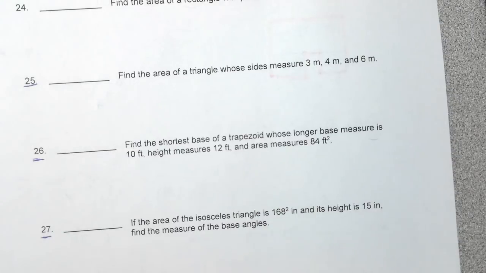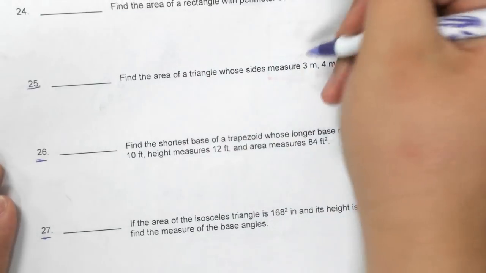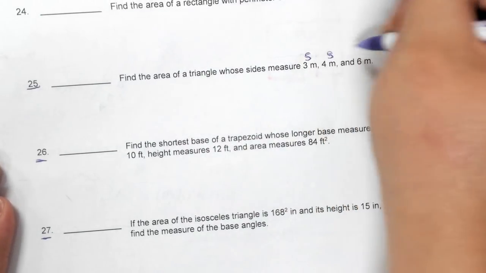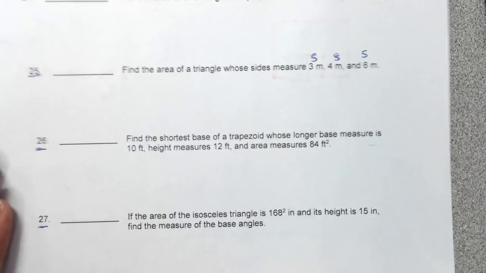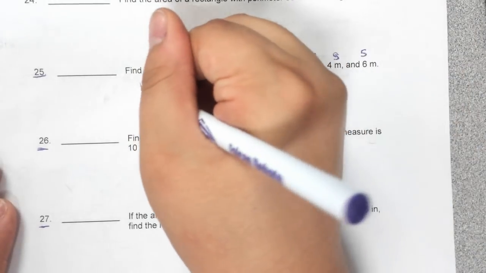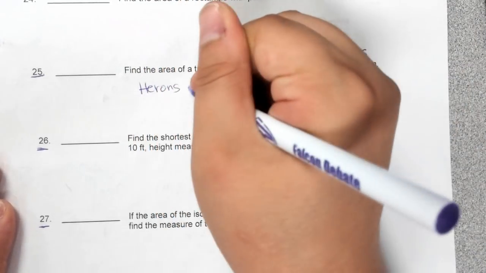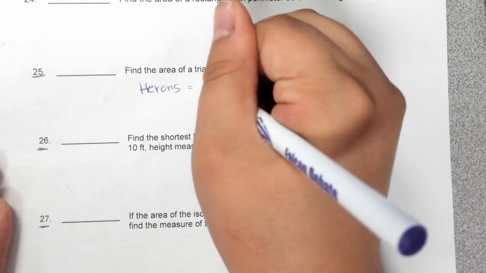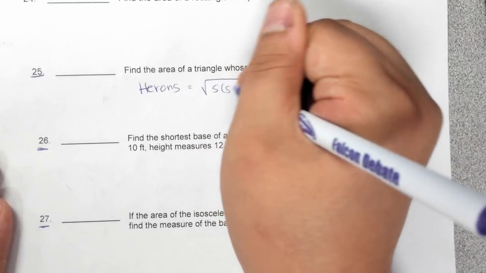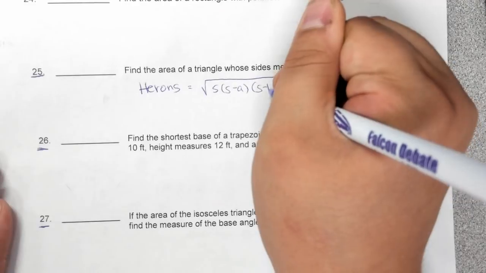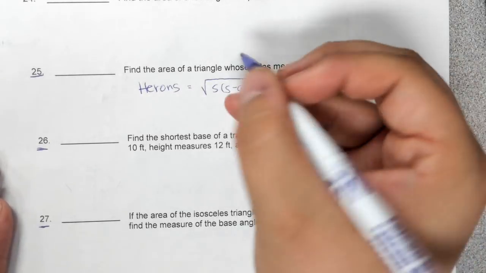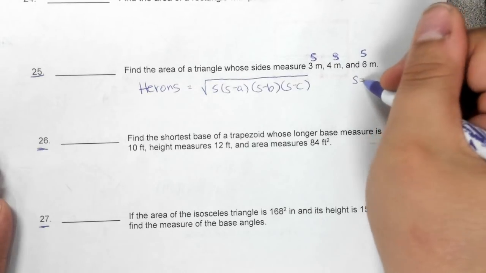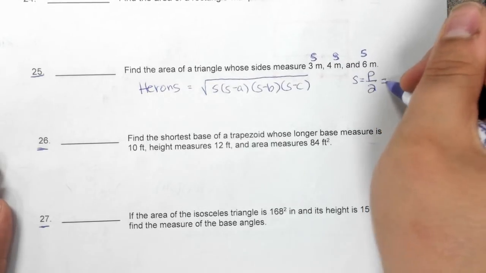Okay, 25. Find the area of a triangle whose sides measure 3, 4, and 6. Side, side, and side. And this is exactly like number 7 on your quiz. So we have to use Heron's formula, which is the square root of S times S minus A times S minus B times S minus C. S is your perimeter divided by 2.